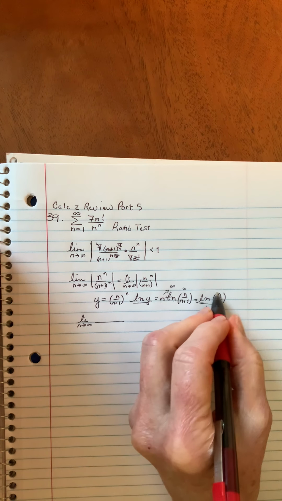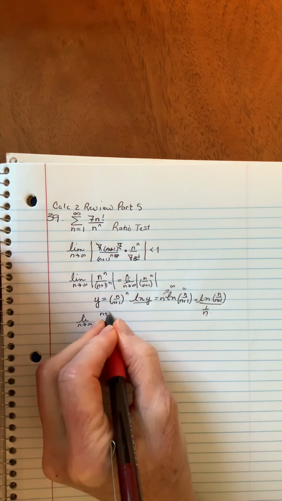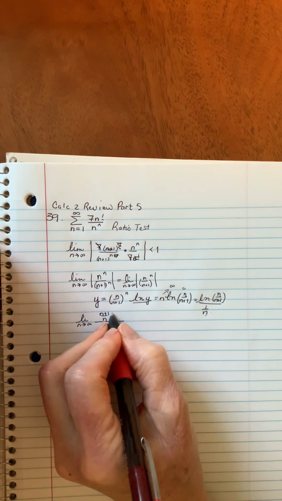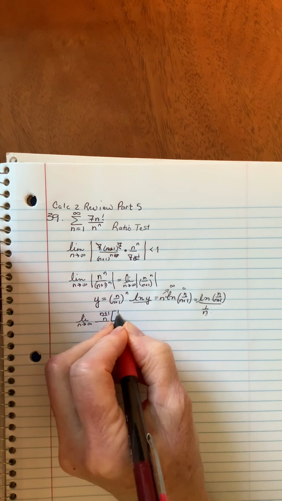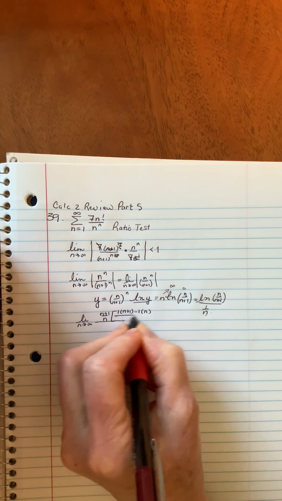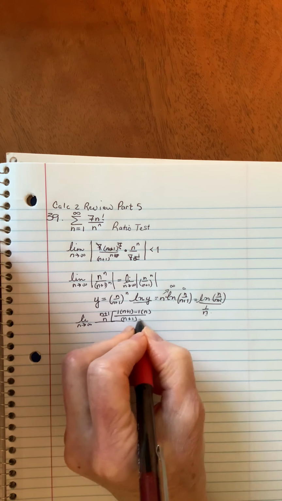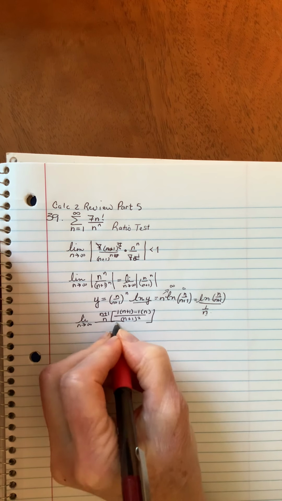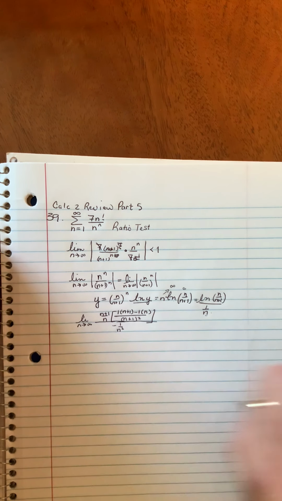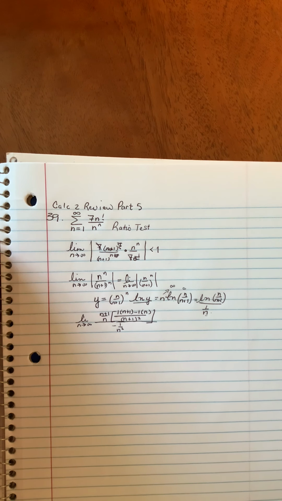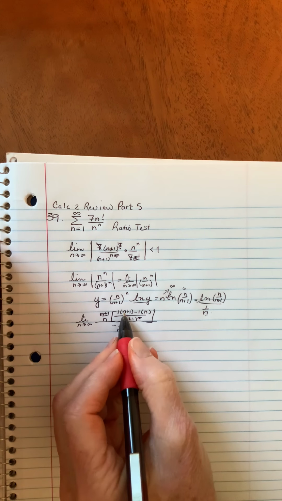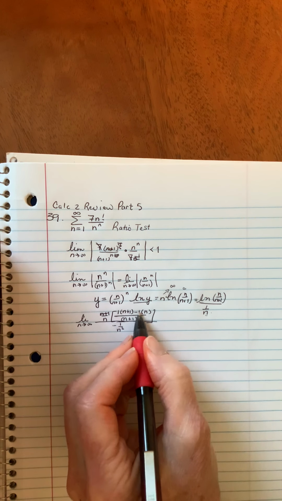L'Hopital's rule, 1 over this, so I'm going to use some skills from algebra, just flip that over, times the derivative in here. Okay, so we've got a quotient rule. We're going to have 1 times n plus 1 minus 1 times n all over n plus 1 squared. Okay, so there's the derivative of the numerator. Derivative of the denominator, minus 1 over n squared. Okay, so now what do we do? Well, we can cancel that, thankfully. N plus 1 minus n is just going to leave us a 1 here.